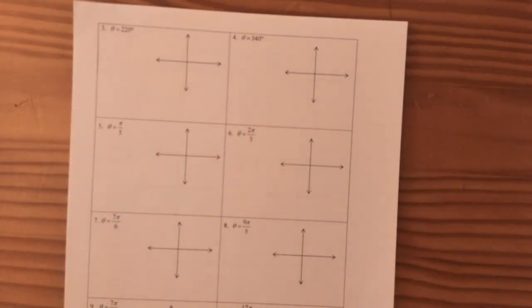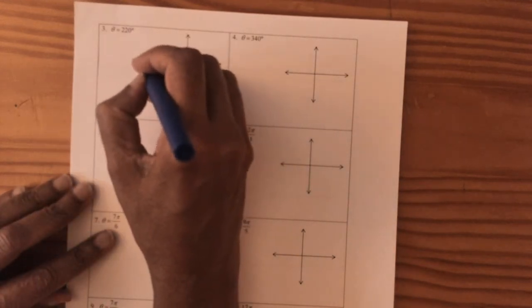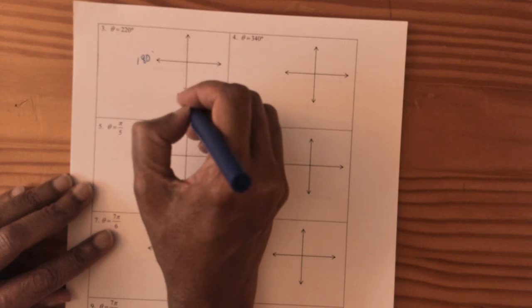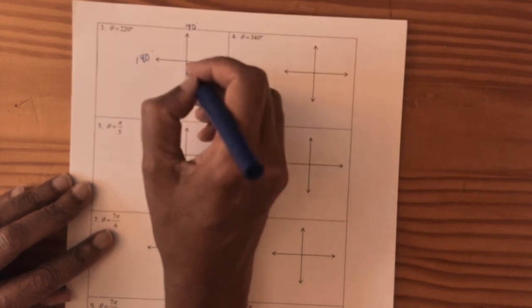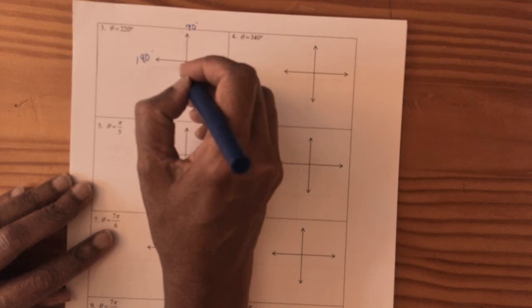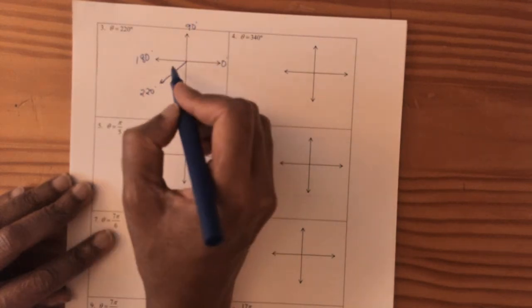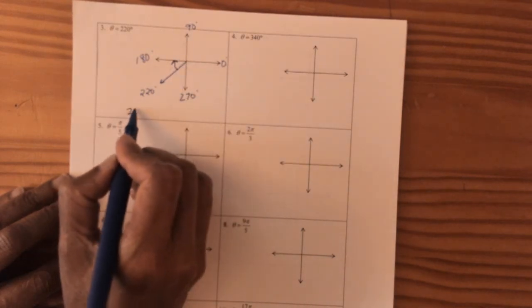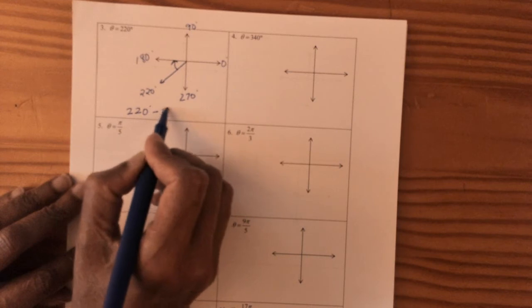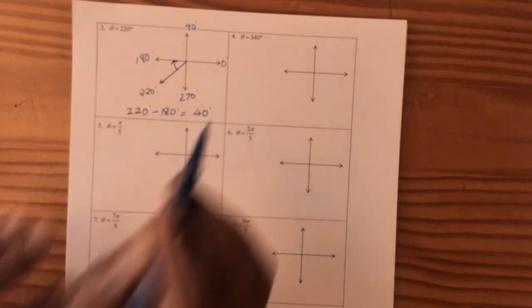So here we are looking at 220 degrees. Where does 220 degrees fall? This is 180 and this is 270. So it has to fall here, somewhere here. And how do you find the reference angle? The distance from 220 to 180. So my reference angle is going to be 220 minus 180, so 40 degrees. So this is also 40 degrees.